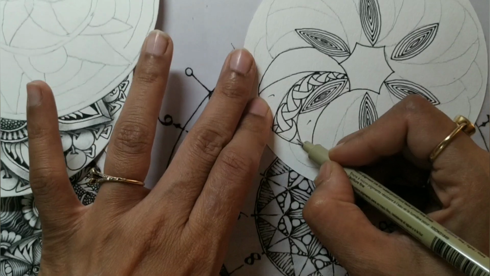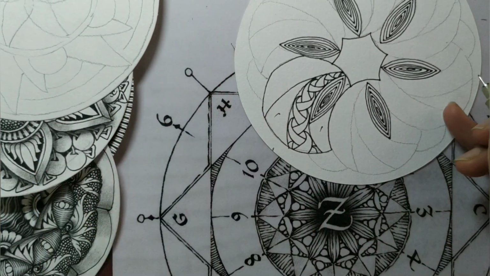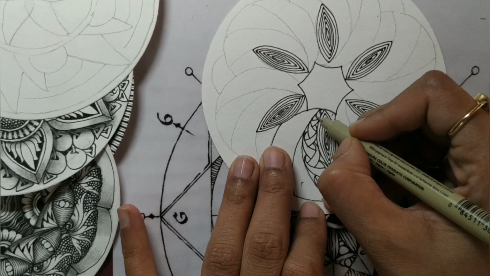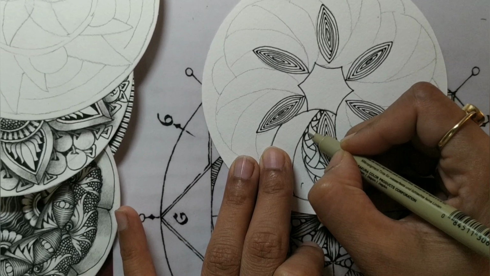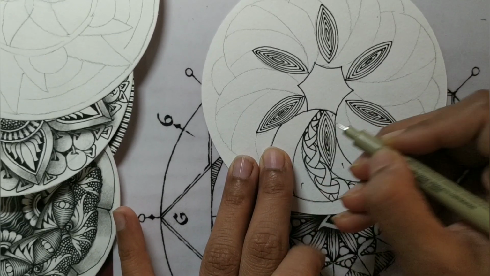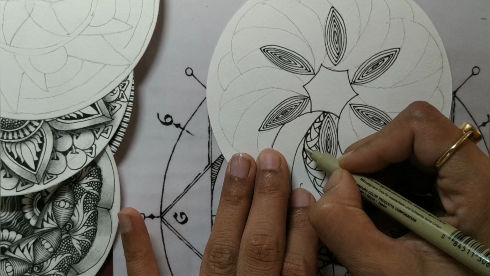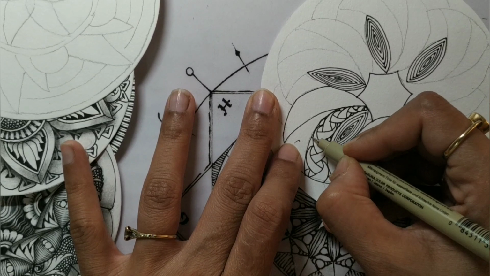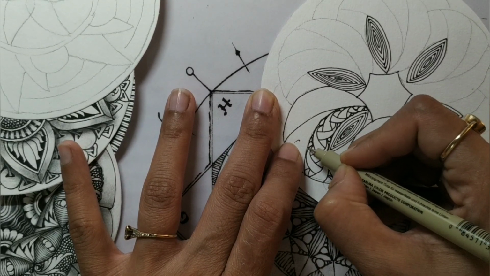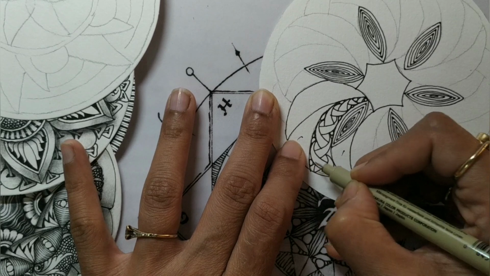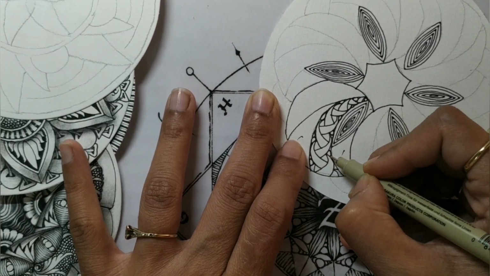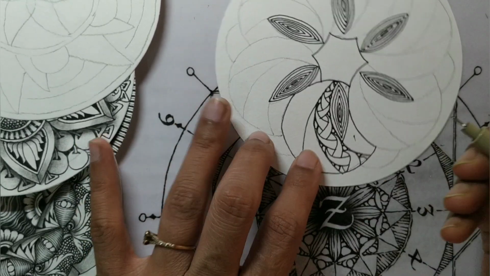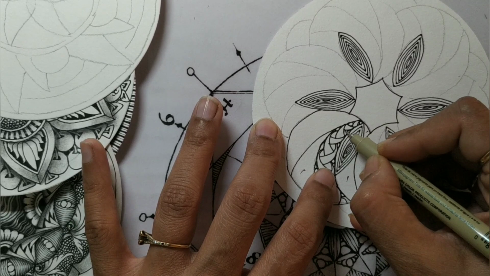And then we either ink or we add orbs to the leftover space. Right, and this in between space has to be inked.